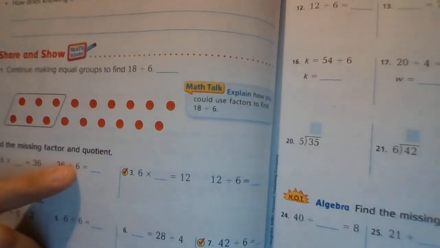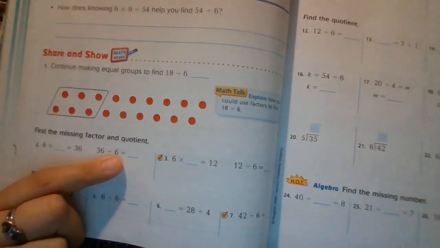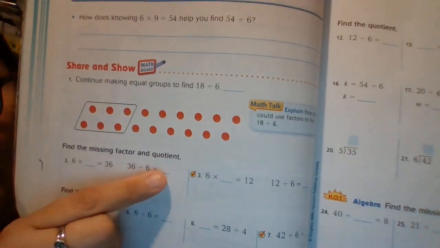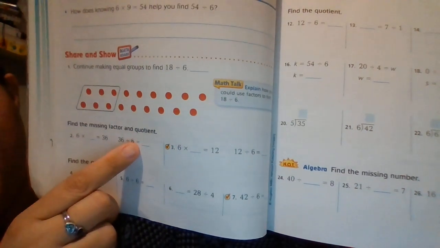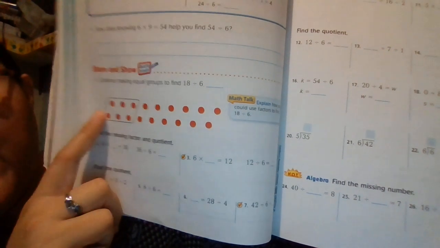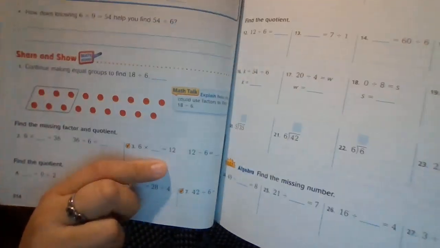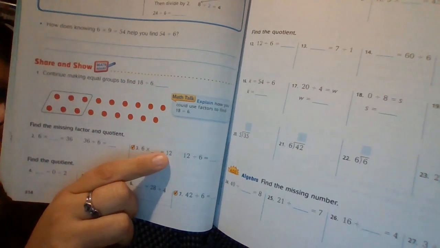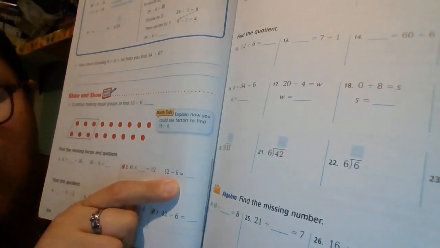For example, right here it says 36 divided by 6. So I would say do the division first and then fill it in. The answer here is going to be the same answer for this multiplication sentence. So 36 divided by 6, you find your answer. Draw 36 counters and then circle 6, just like we did with this one. That's the same way you're going to solve the next ones. Solve this one: 12 divided by 6. Draw 12 counters. Circle groups of 6.